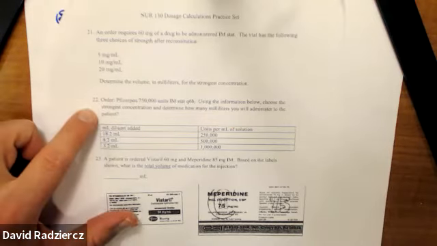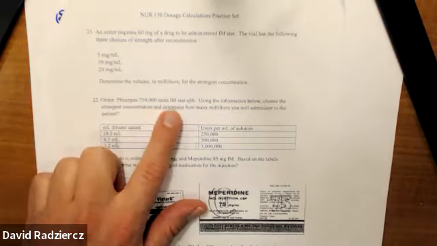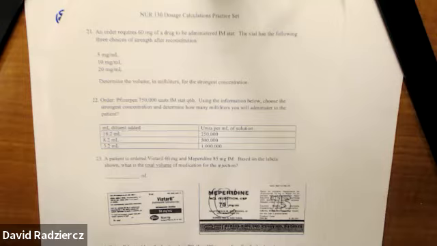For 22 with the Pfizer pen question, the order is 750,000 units. Can you do the 21 again? Oh, yep, it's right there. It's just 60 divided by 20.